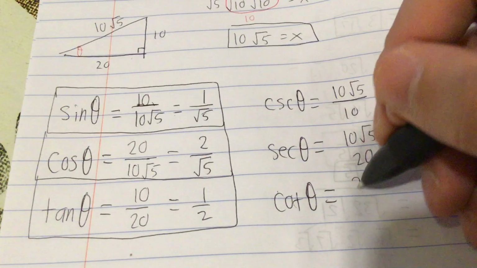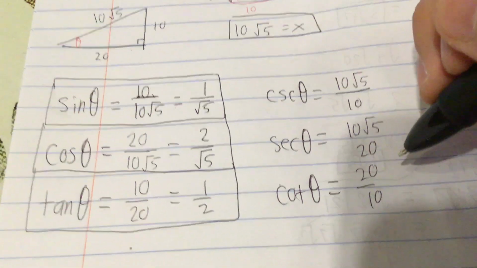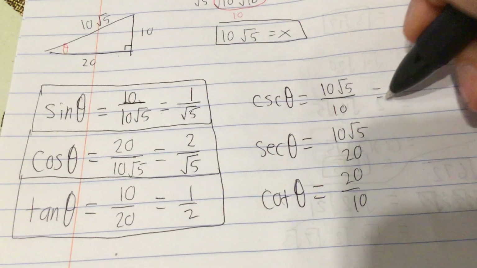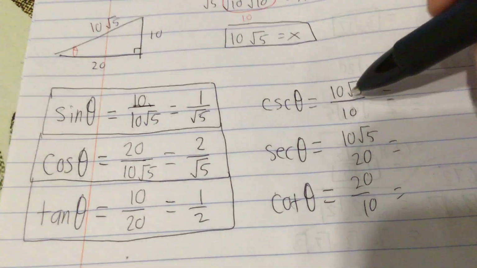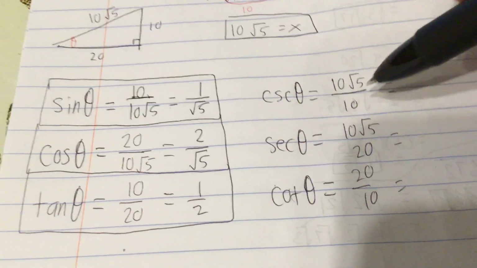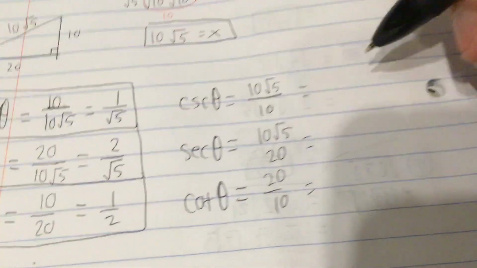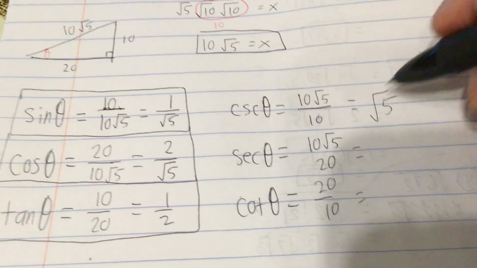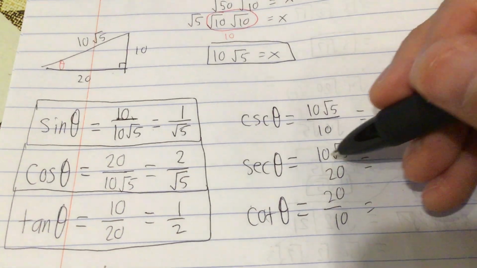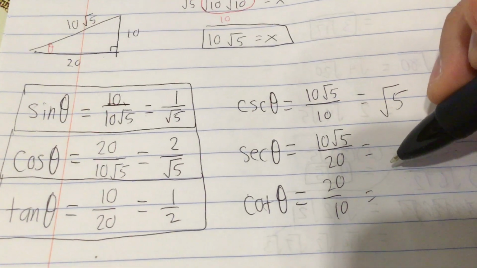And the cotangent would be 20 over 10. Either way, here are your reciprocal trig. So if we've got 10 radical 5 over 10, the 10s can cancel out, leaving me with radical 5 over 1, or just radical 5.